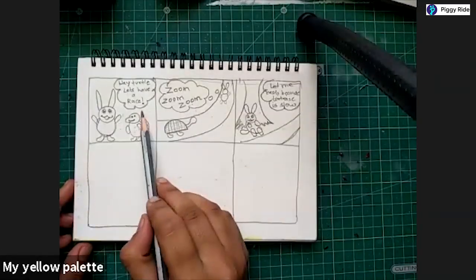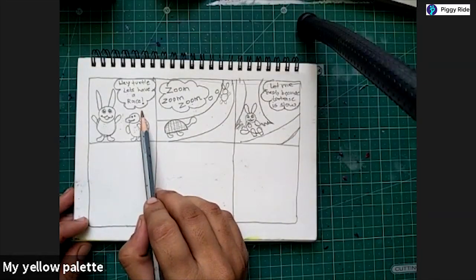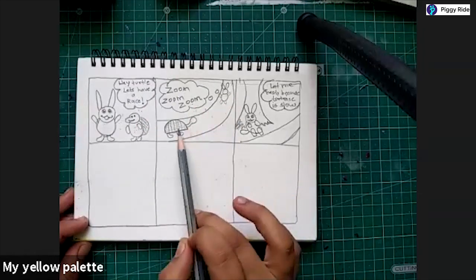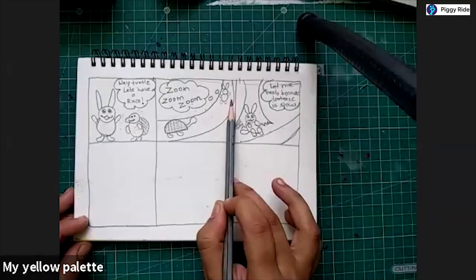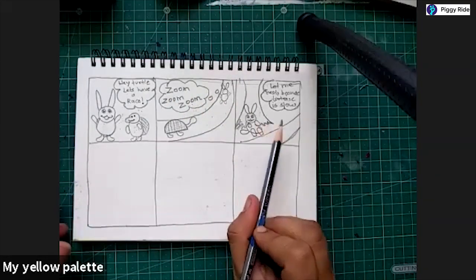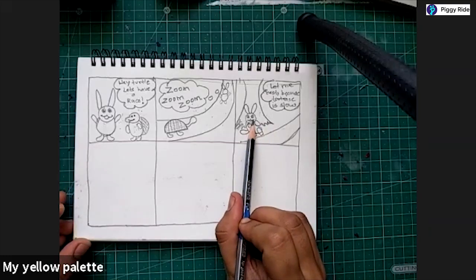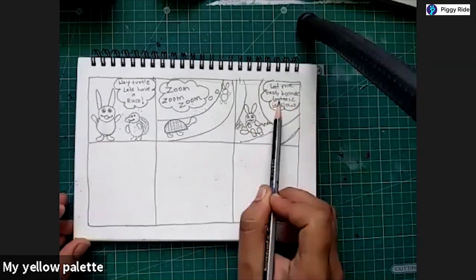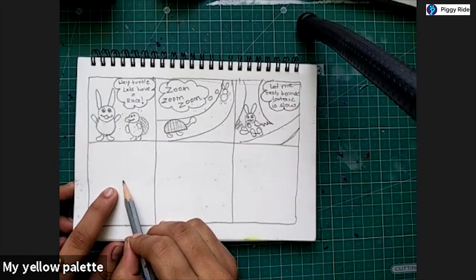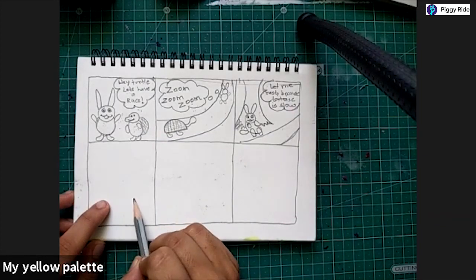The first box, they were having a conversation, let's have a race. In second box, the race started, the tortoise was behind and rabbit was running with very speed in zoom. Okay, and then in the third box, the rabbit is thinking that let me just take a rest because tortoise is slow. Now in the fourth box, what we are going to draw is, we will draw a turtle.